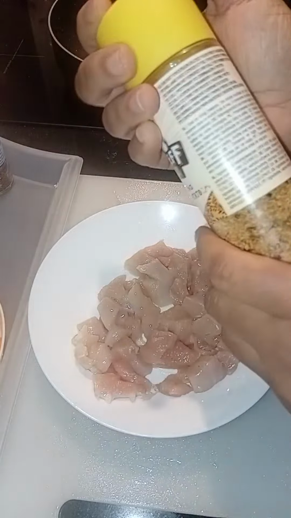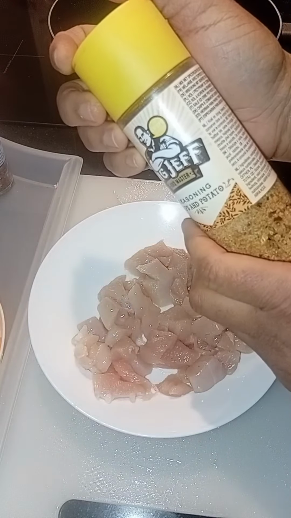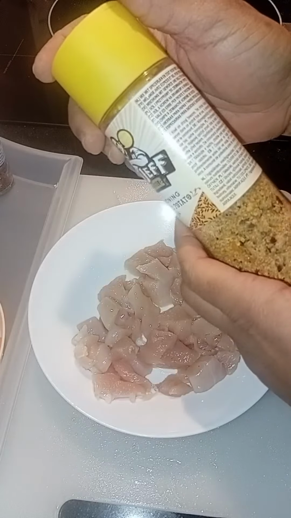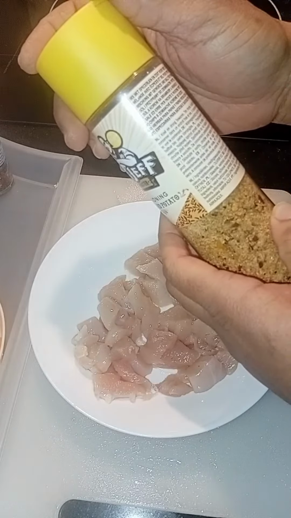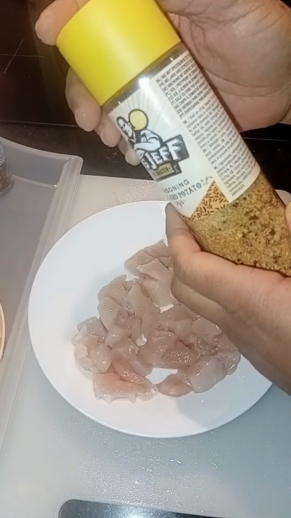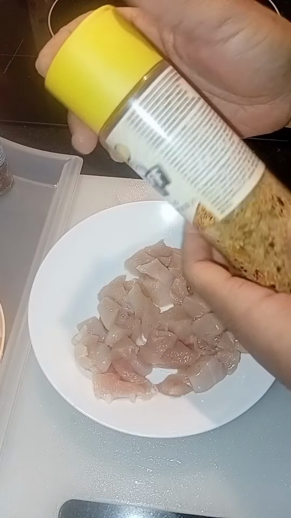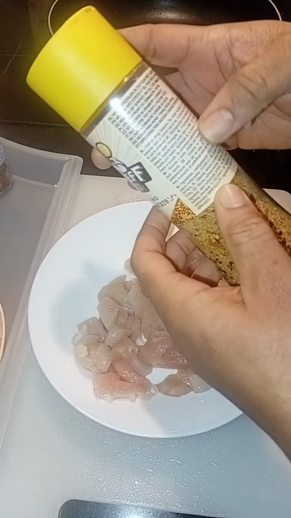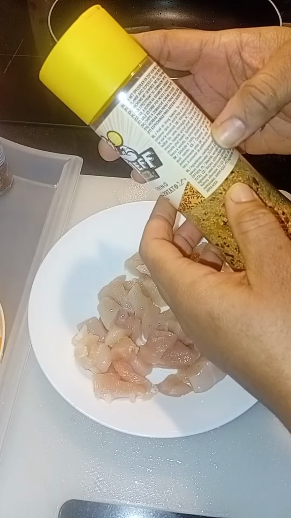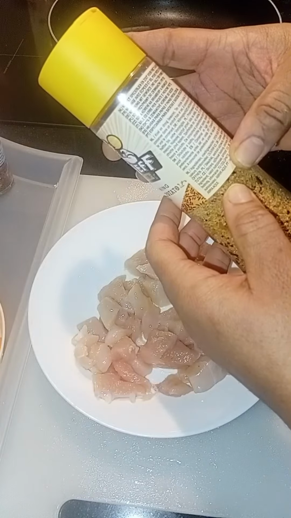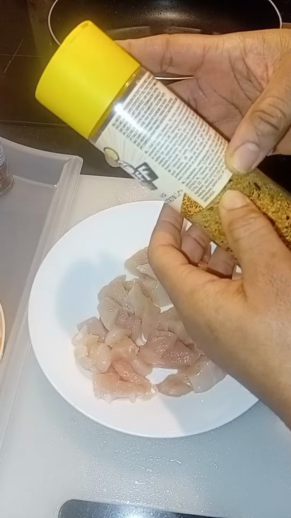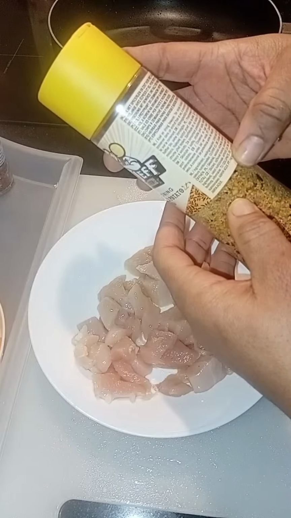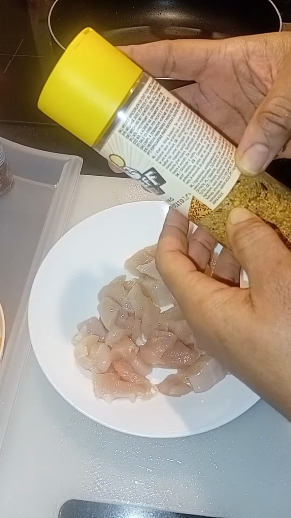We have, let me read the ingredients for us to know what is inside. So the ingredients we have here is... this one they wrote it in another language. This is not English.